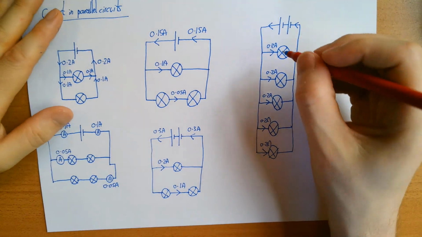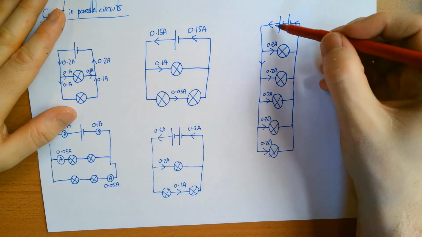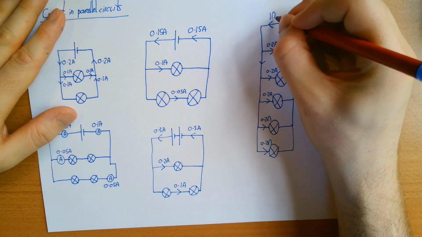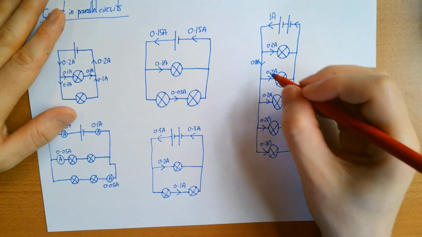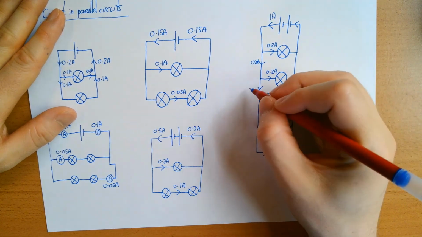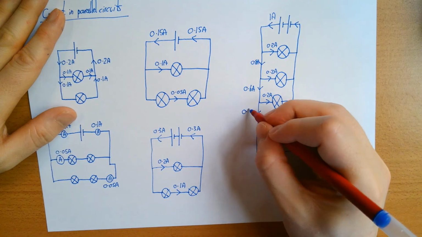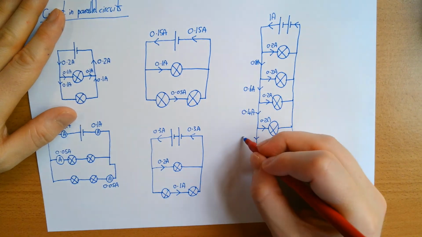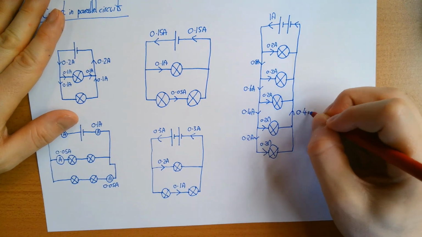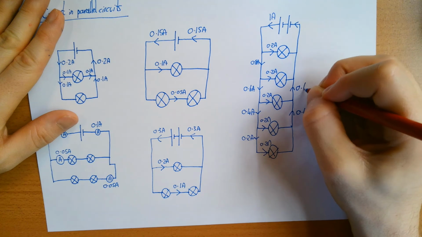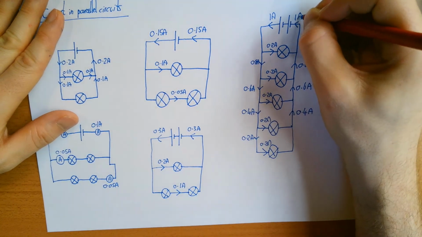And what that means is, if I look at this circuit, at this point, I've got 1 amp coming out of here, 0.2 amps, and I've got 0.8 amps there. At this point, because another 0.2 amps comes off, I've got 0.6 amps. At this point, I've got 0.4 amps. And at this point, 0.2 amps. Then they join back up. So at this point, 0.4 amps, 0.6 amps, 0.8 amps, and we've got 1 amp going back in.